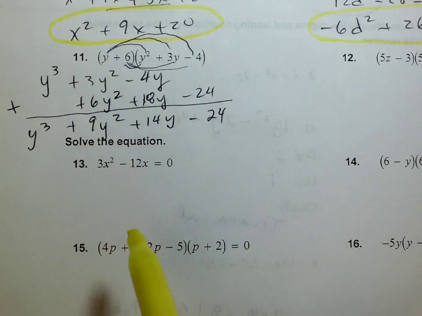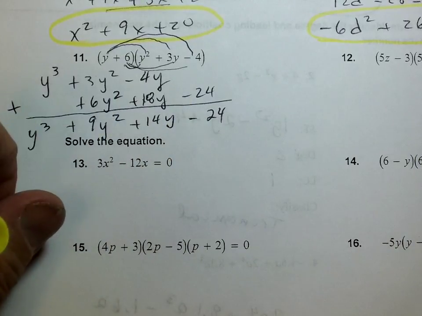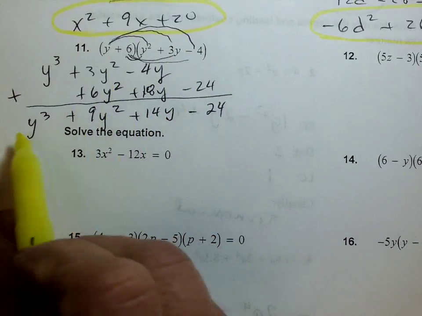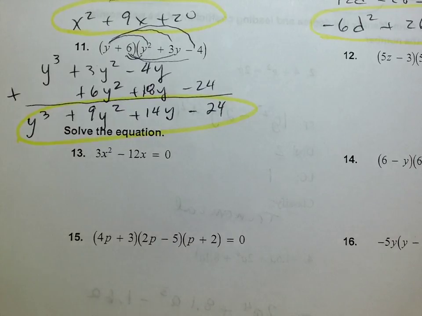3 plus 6? Where'd you get the 3? I got it right there. Oh, okay, yeah. Okay. Okay, number 12. How am I doing so far? Good? Absolutely.